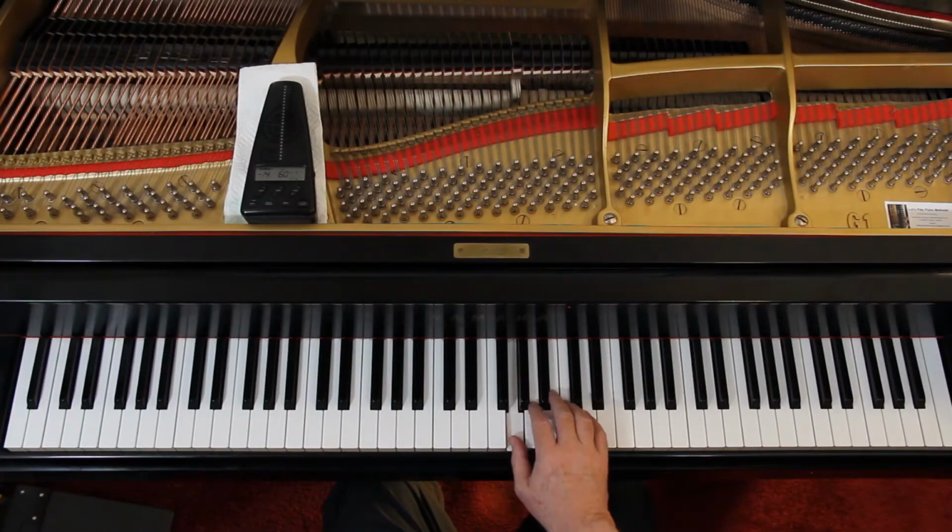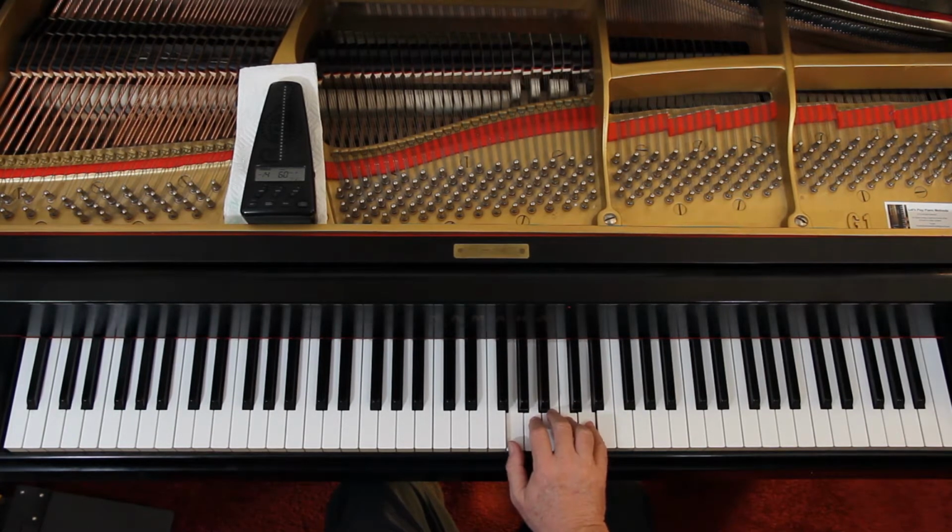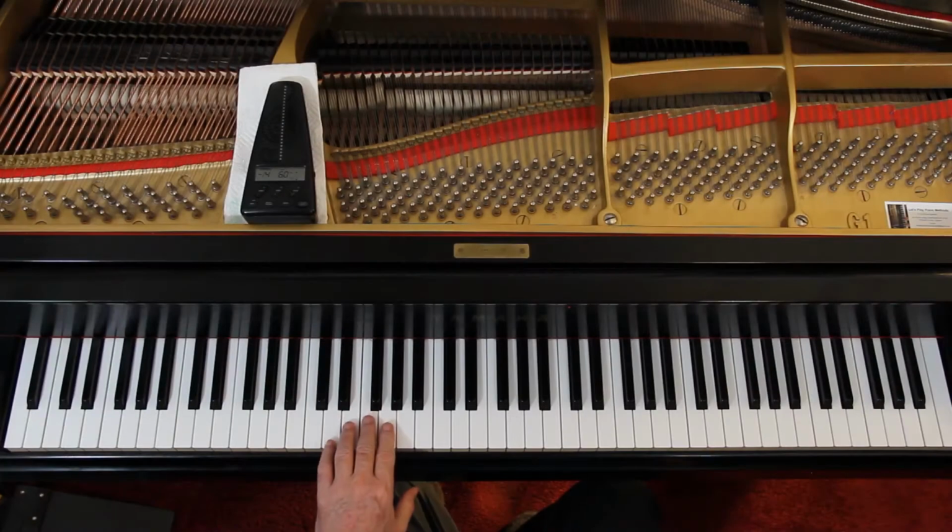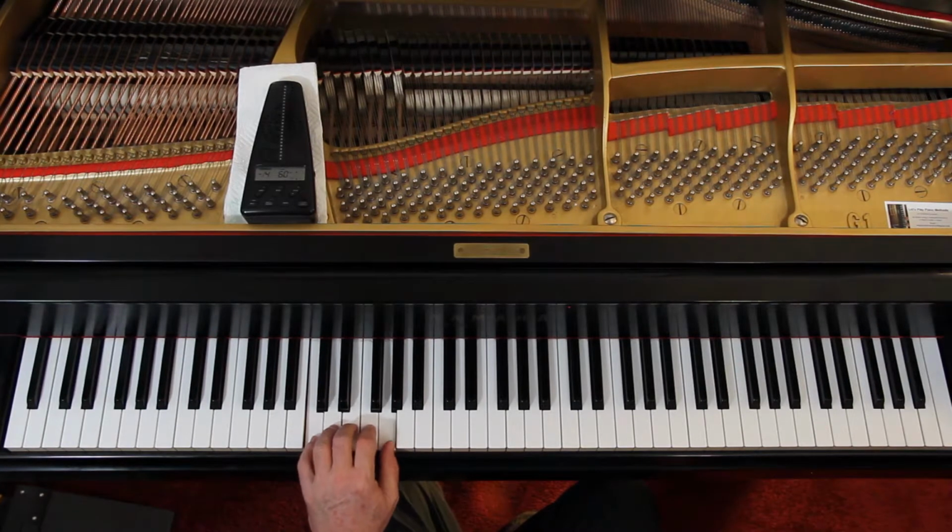Third line, section B. 1, 2. Now the thumb has to come down, 1. The hand stays where it is. The thumb's just coming down temporarily. That's section B. Left hand down here, starting out with the third finger here, so you're in C position.